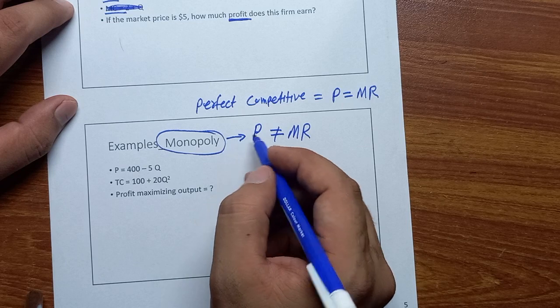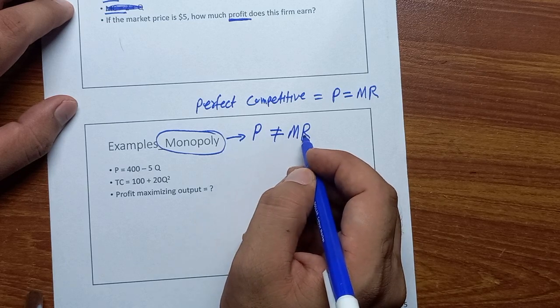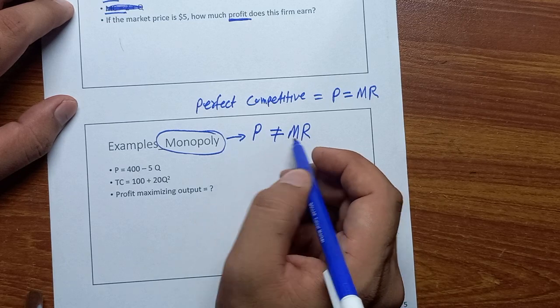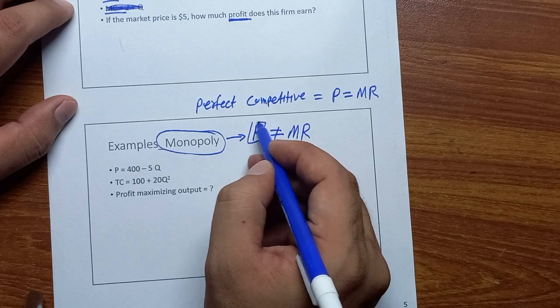But in the monopoly market, the P is not equal to MR, because the price is changing.